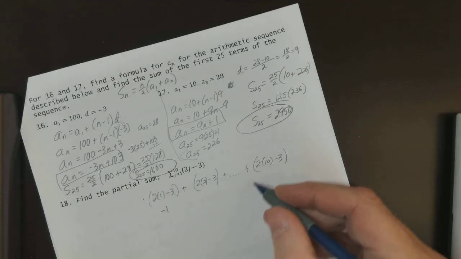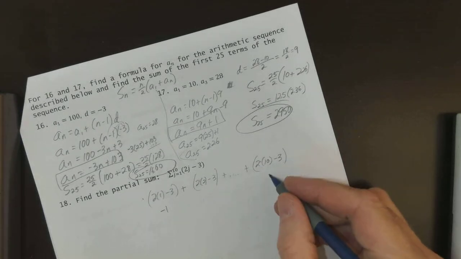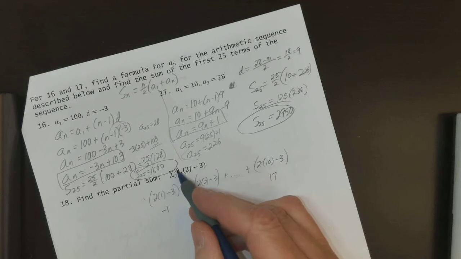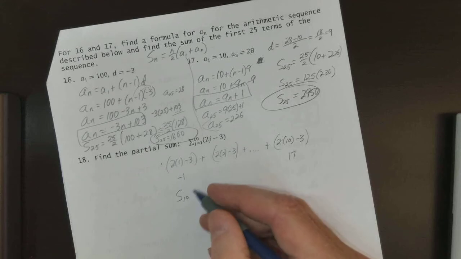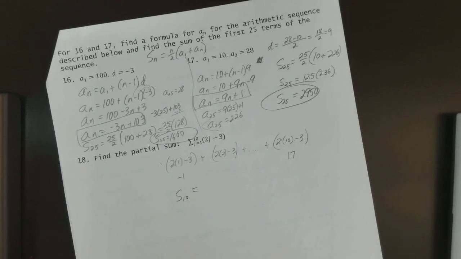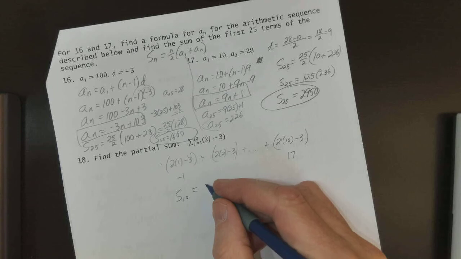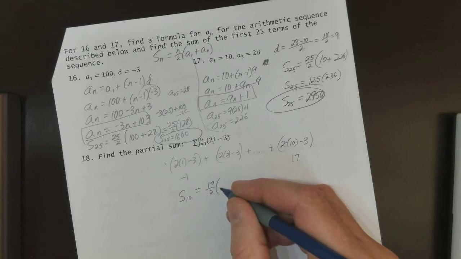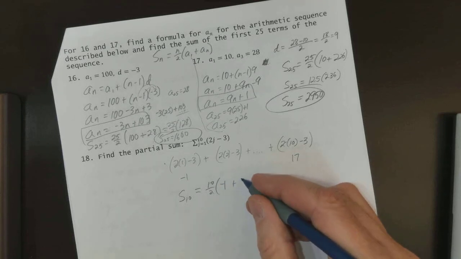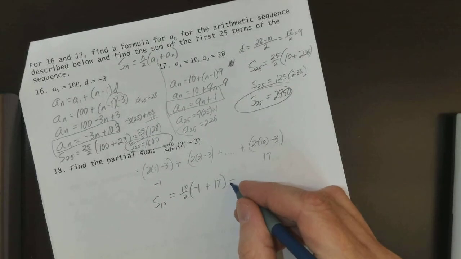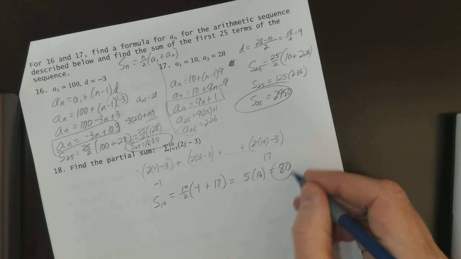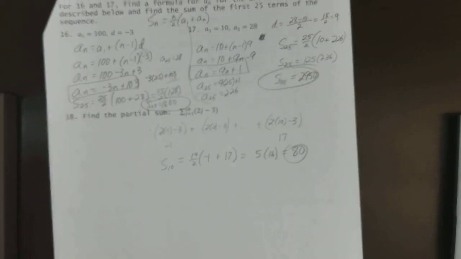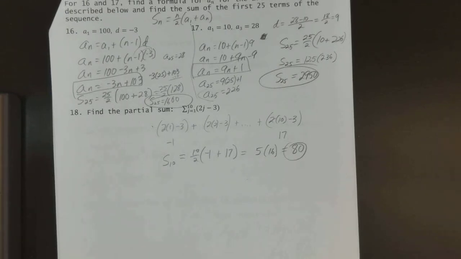That's negative 1 is the first term. 20 minus 3 is 17 is the 10th term. So S sub 10 is what we're doing here. You could figure each one out individually and do that, but you don't have to. Is equal to 10 over 2 times negative 1 plus 17, which equals 5 times 16, which is 80. All right, there you go.